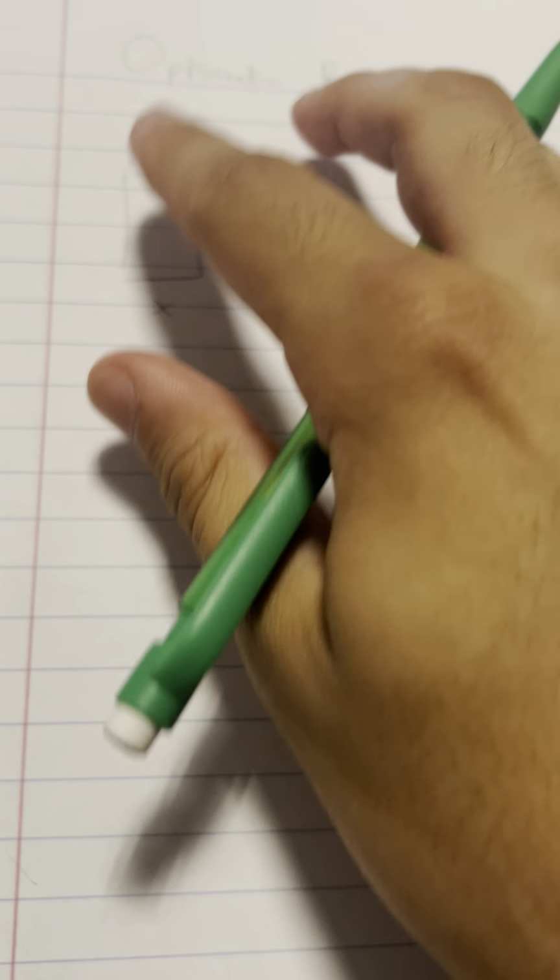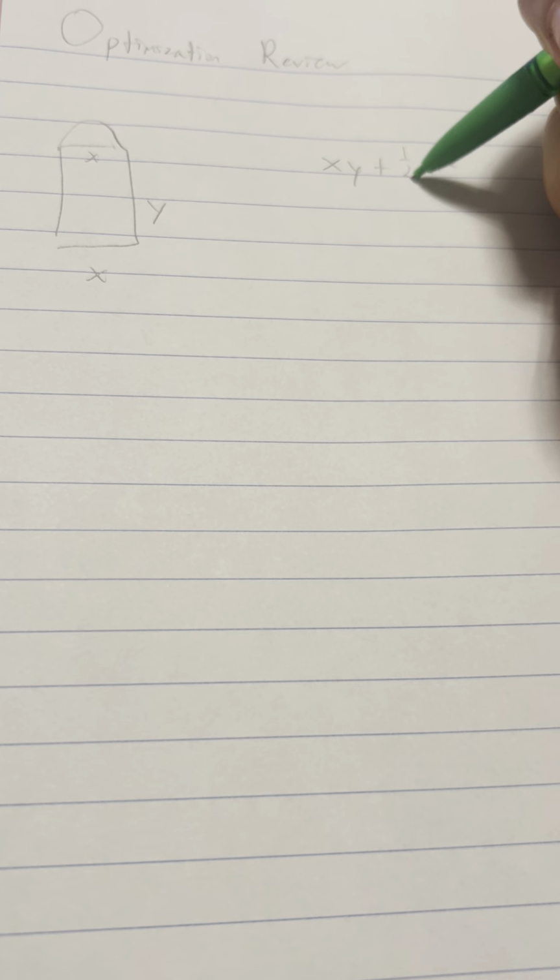So the area of this will be the area of the rectangle, which is x times y, plus the area of the semicircle, which is pi r squared, but because pi r squared is a circle, half of that would be the semicircle. So that's your area.